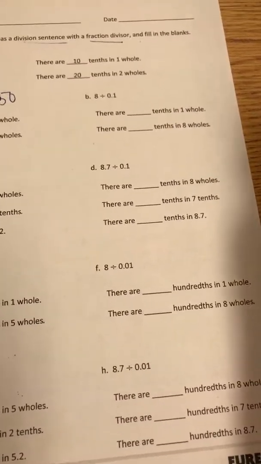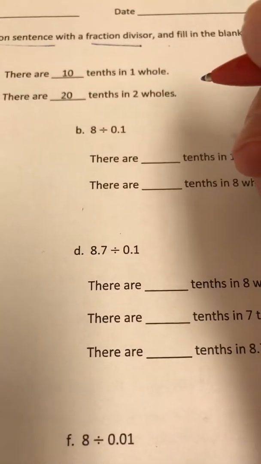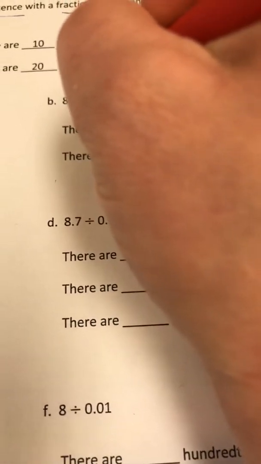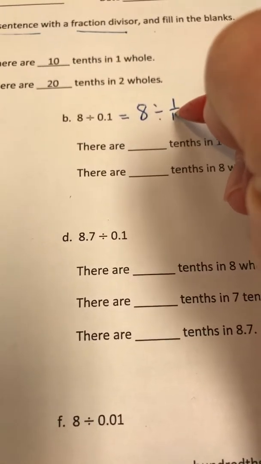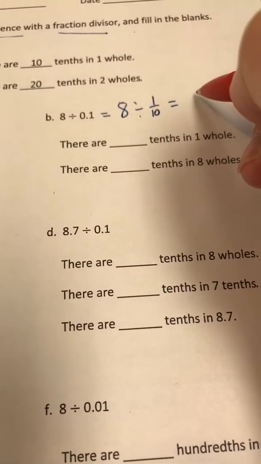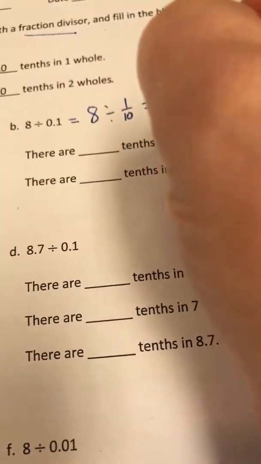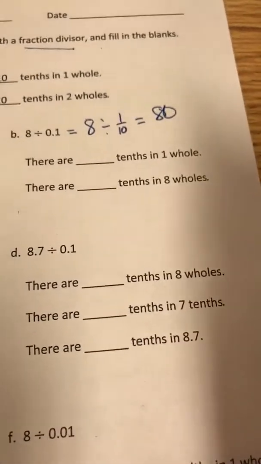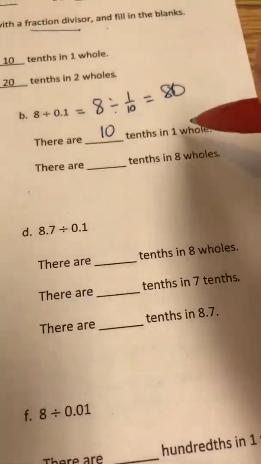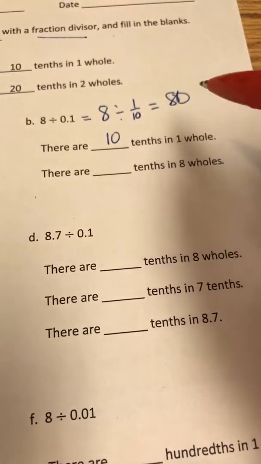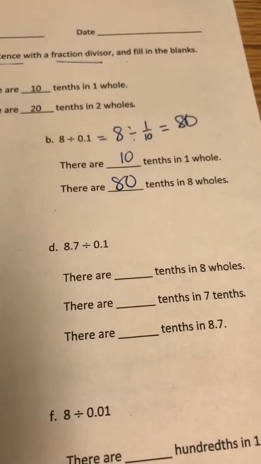Coming over here, it's again a little bit of a review. Sorry, I'm holding the camera this time so you can get it up and down. And I get 8 divided by 1/10 equals, well, I already know the answer is 80, because I know that there are 10 tenths in one whole. And if I have those 10 and I multiply them by 8, then I'm going to get 80 wholes.